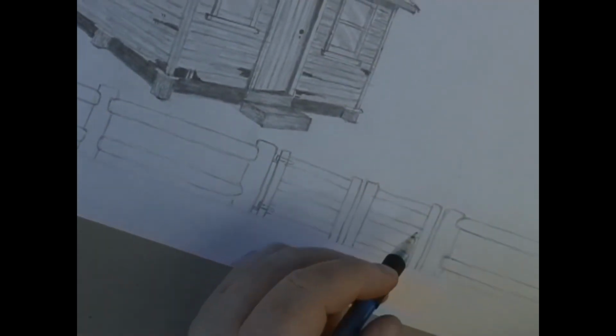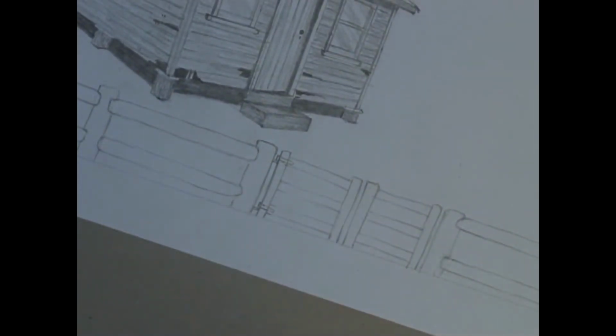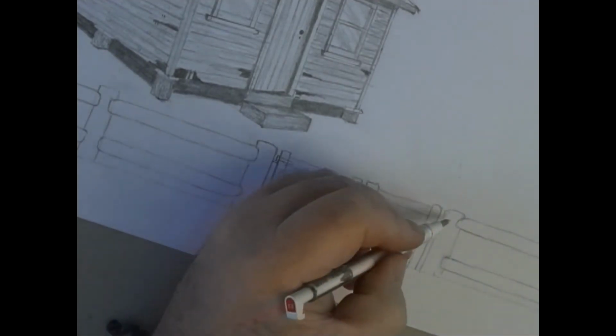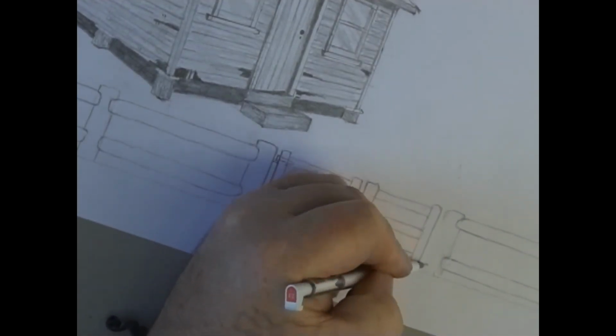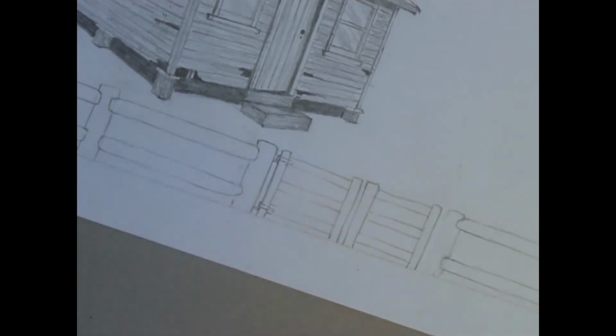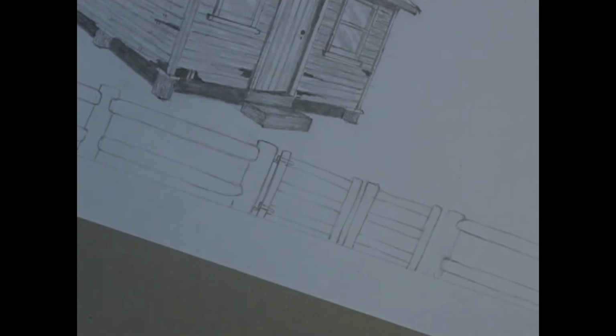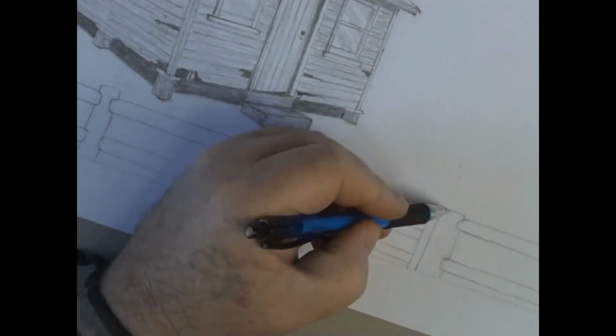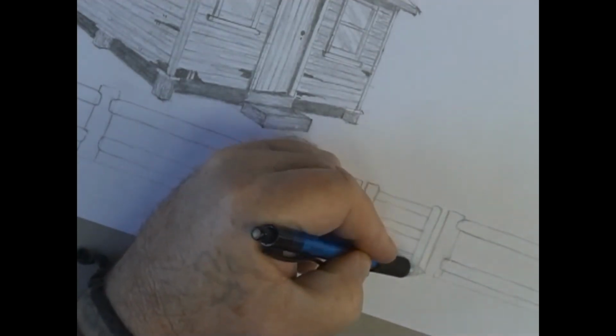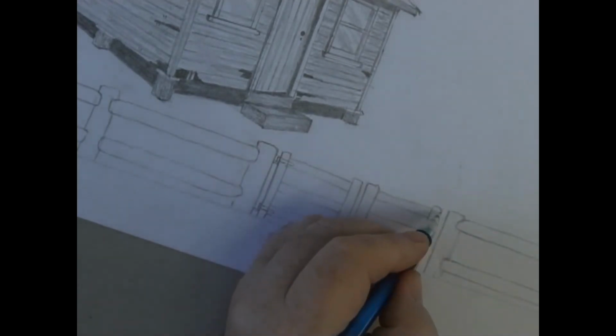We'll tidy it all up. We're just doing our line drawing, so we can go back in and do the details later.